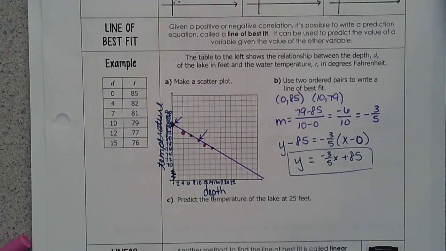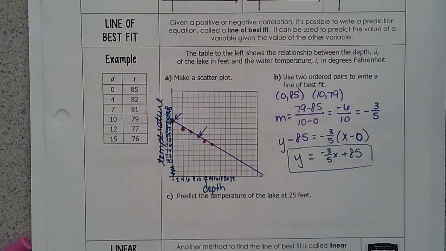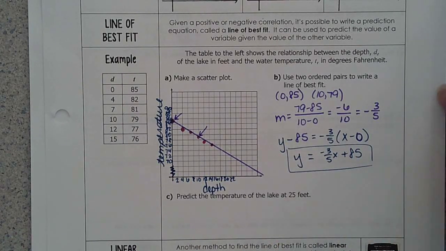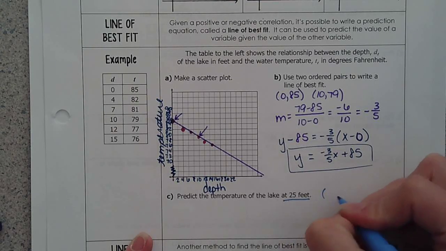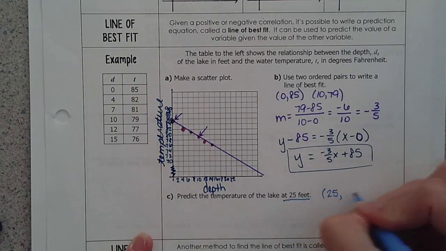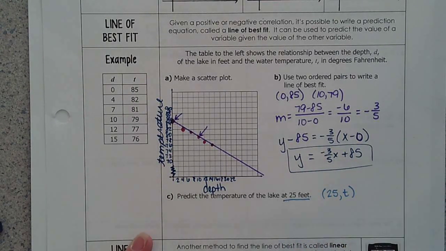Okay, now we're going to take our equation and make a prediction. It says predict the temperature of the lake at 25 feet. So 25 is my depth. The temperature is what I don't know. I know my x value. I don't know my y value.